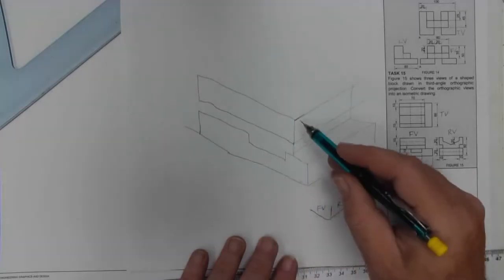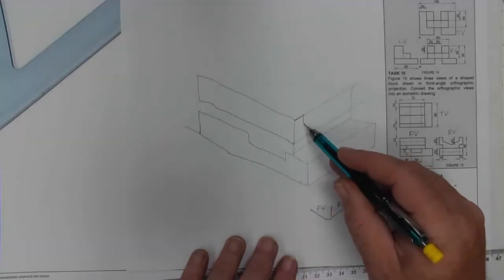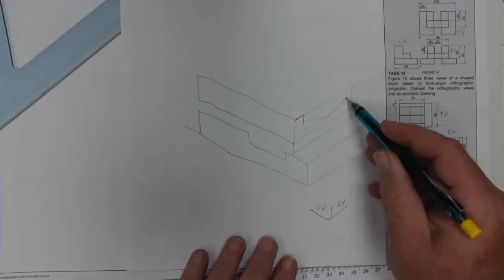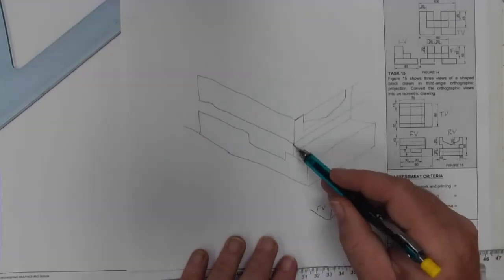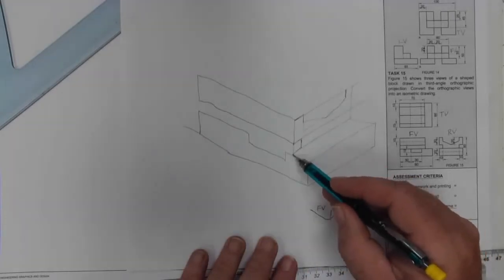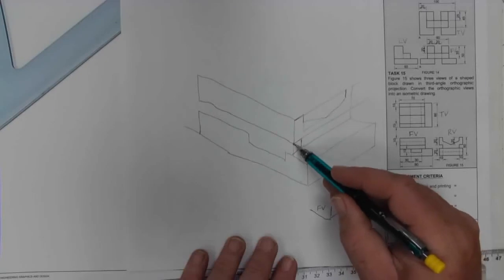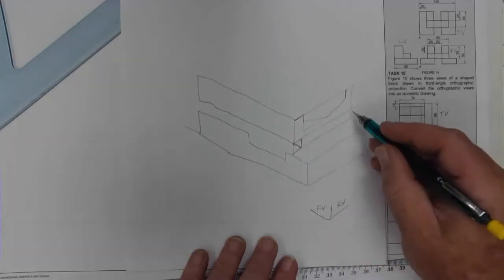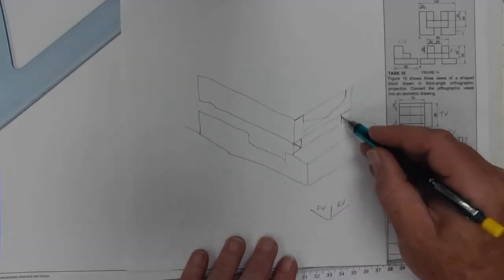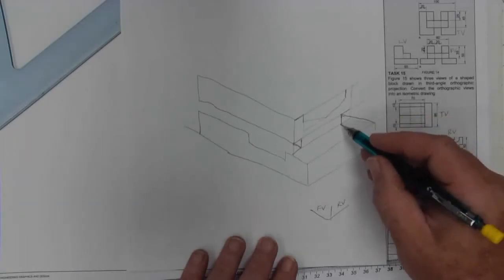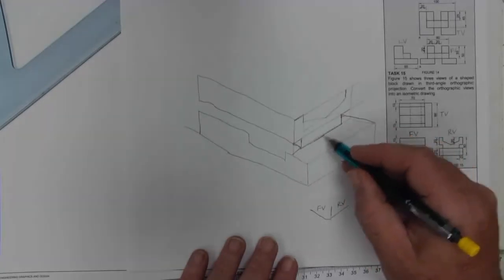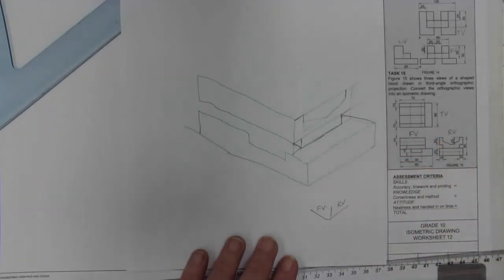So at this point we've got this little edge coming down. There's this V-shaped groove. Over here there's a little side going back. The same over here. So this little edge will run through there. And now take these shapes back.